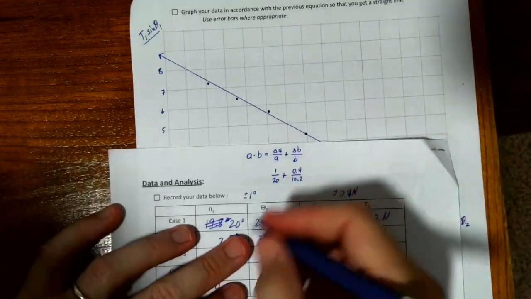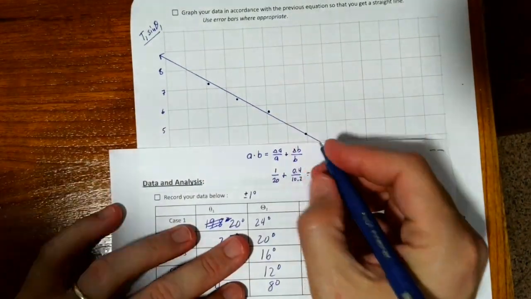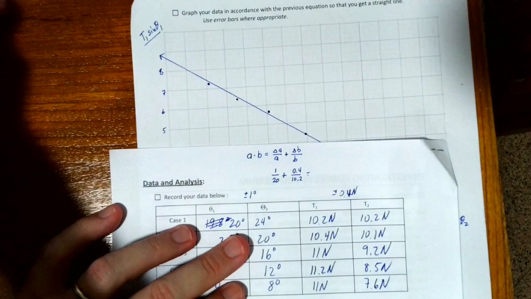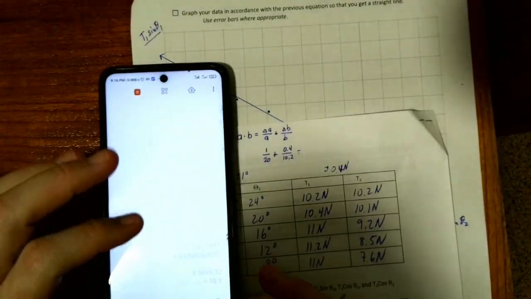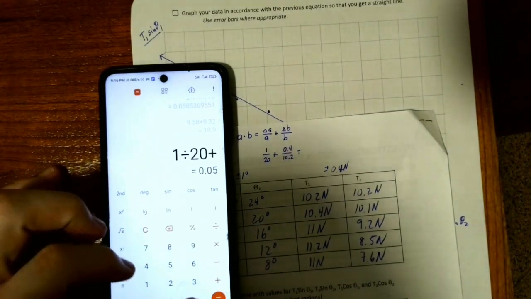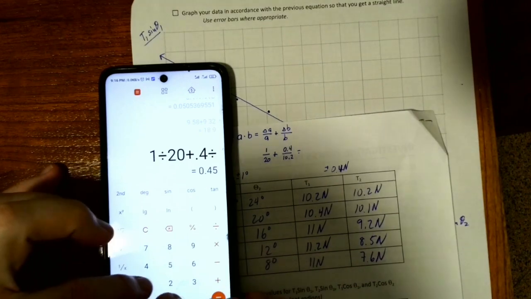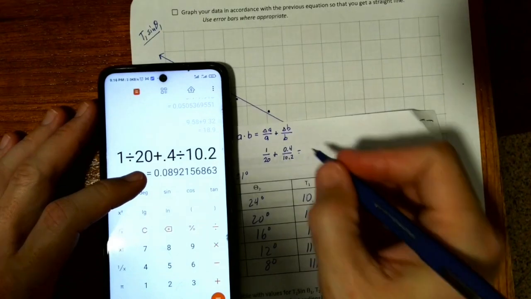And if we do that, that should give us the new fractional uncertainty when I put those two things together. So the fractional uncertainty is 1 over 20 plus 0.4 over 10.2.